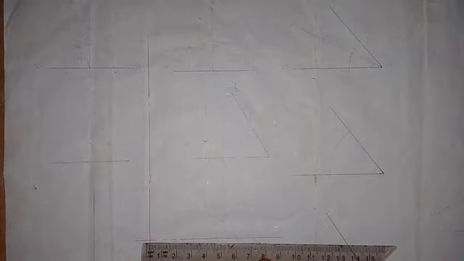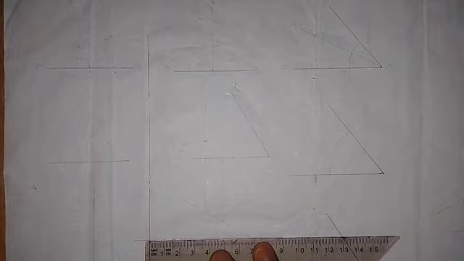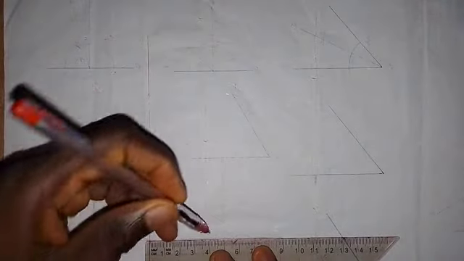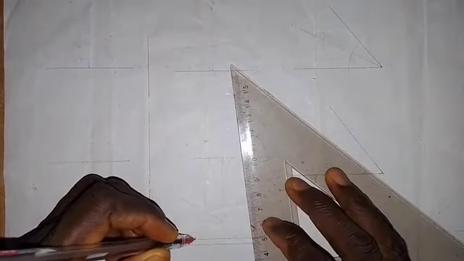On this horizontal center line, I'm going to locate point H, which is 30 millimeters away from this. So I will take a measurement of 30 millimeters, and I've located this point H here.